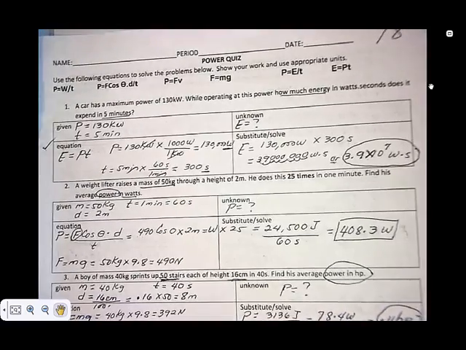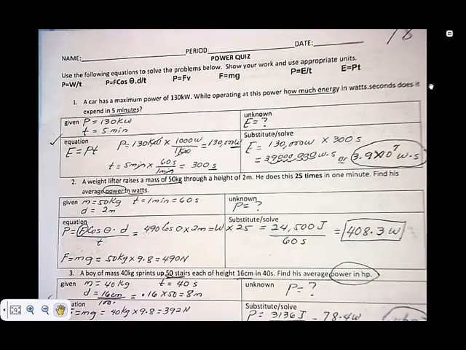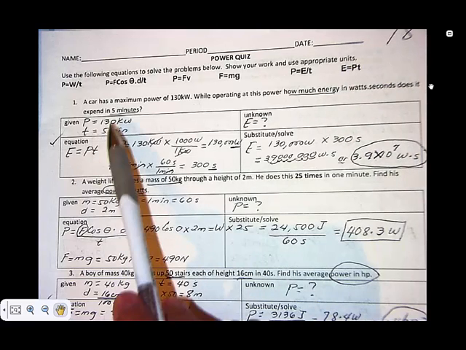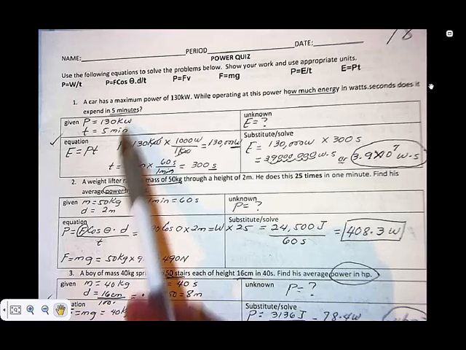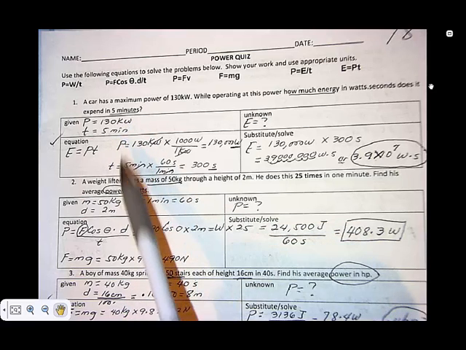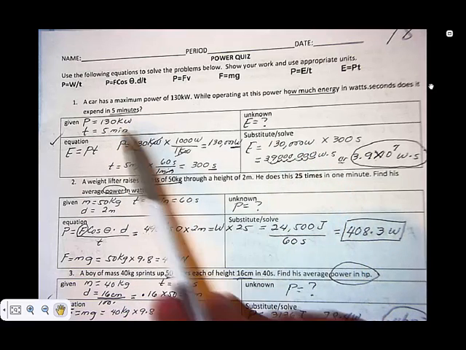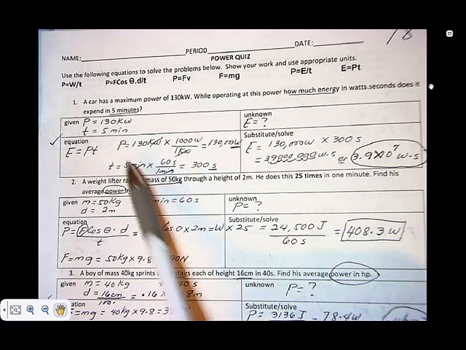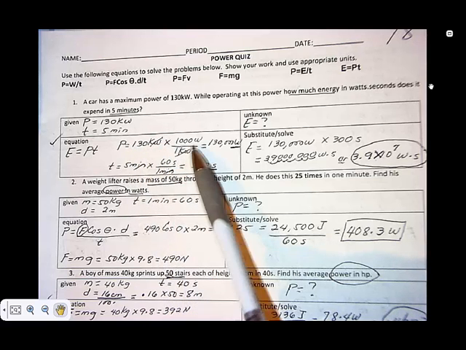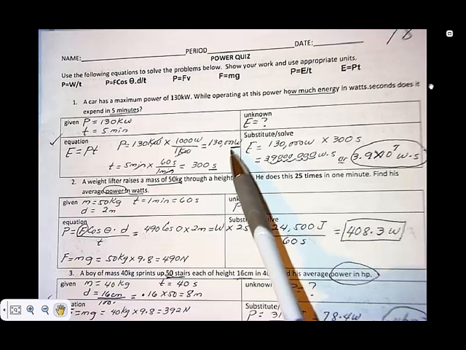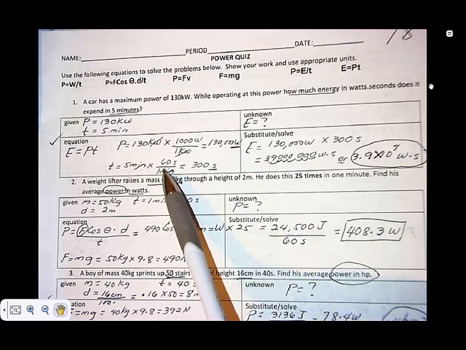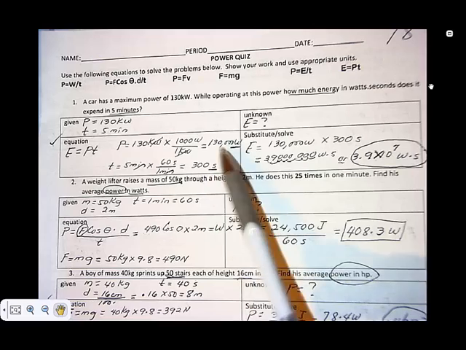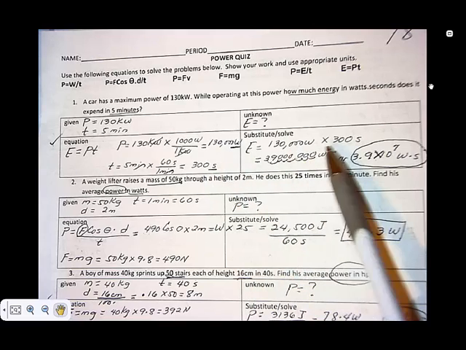Alright, the first question, we are looking for the energy, capital E. So on your given, you have power in kilowatts and time in minutes. Before you plug in the numbers, remember to change kilowatt into watt and minutes into second. So here's the conversion factor. You simply multiply 130 by 1,000 to change it back into watts, and multiply 5 by 60 to change it into seconds. Plug in those numbers in the equation, so we're multiplying them.